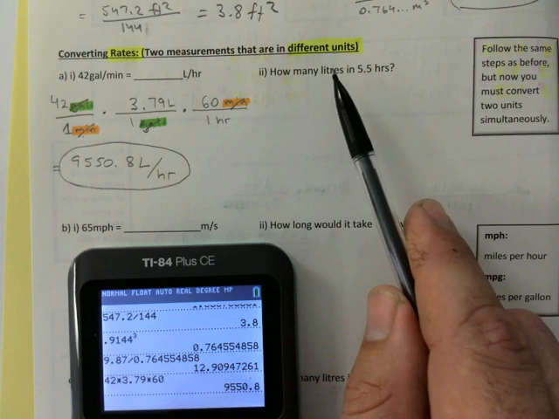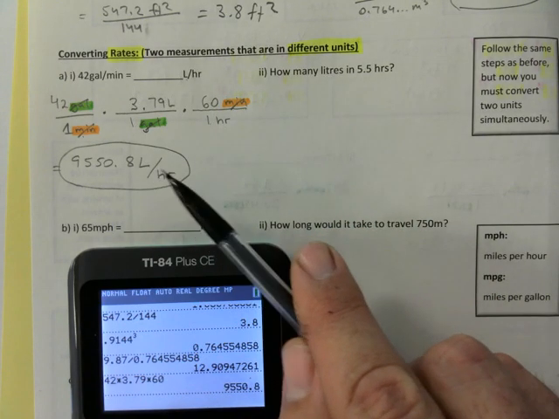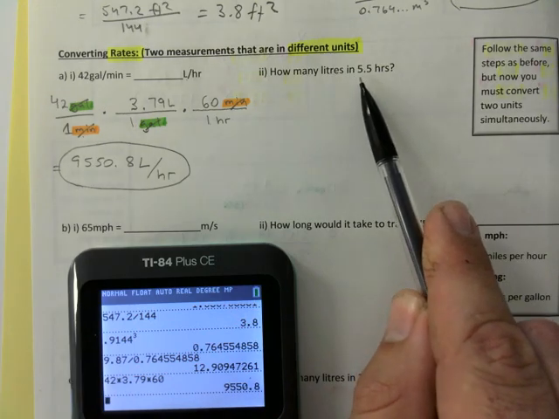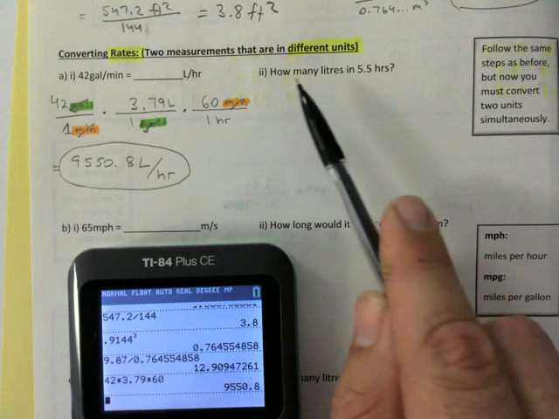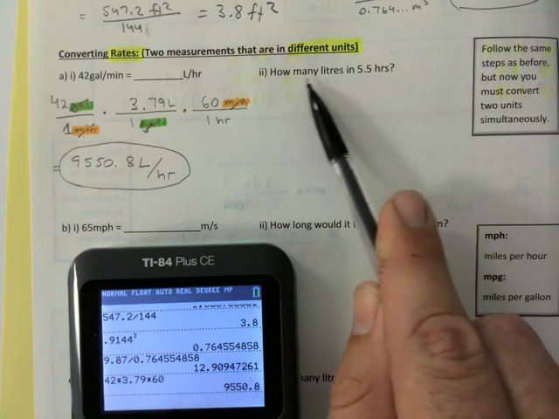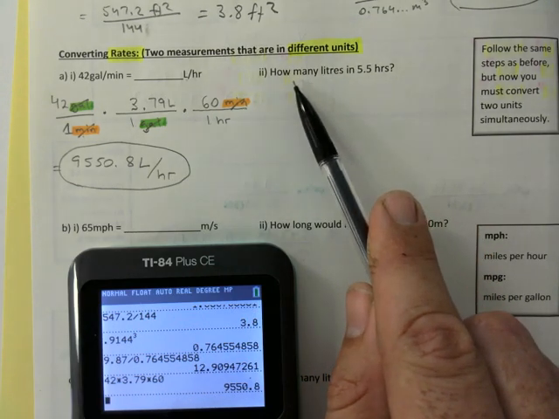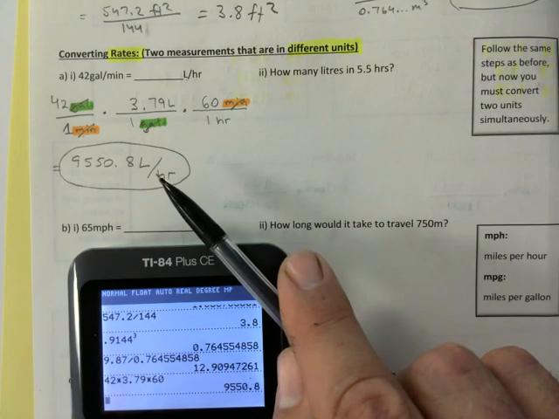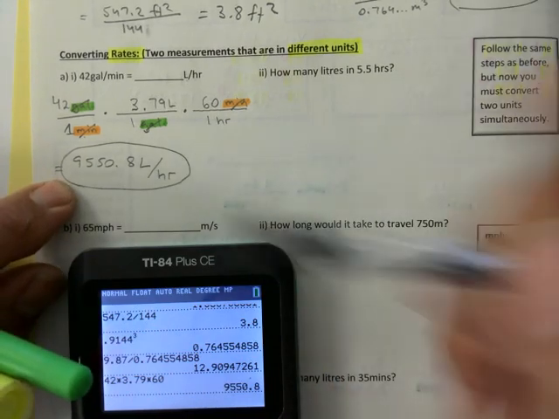Let's assume this is a pump, right? It's pumping this many liters every hour. How many liters would be pumped in 5.5 hours? When you have something like this, it's asking you to extrapolate, right? To predict what's going to happen down the road if this is true, right? So watch what I do with this.